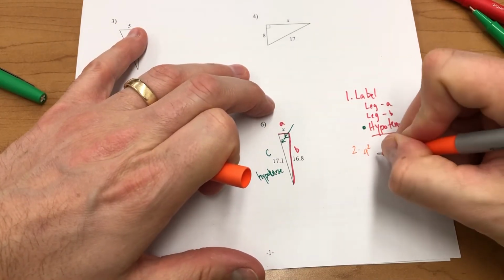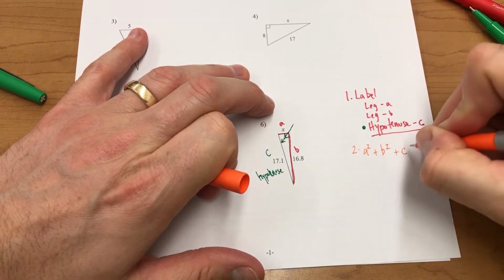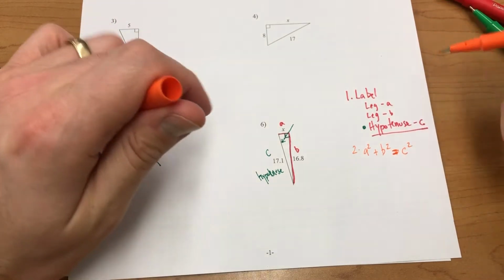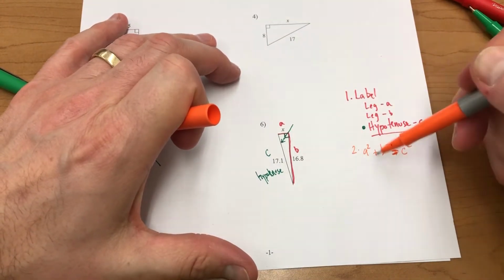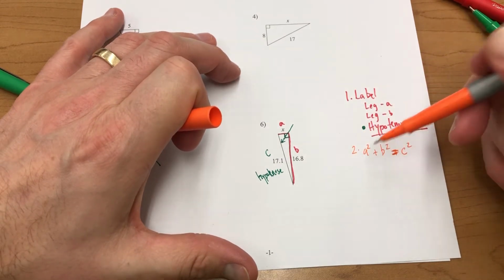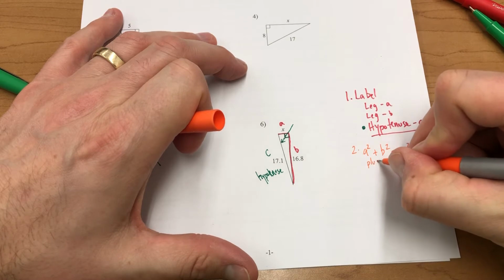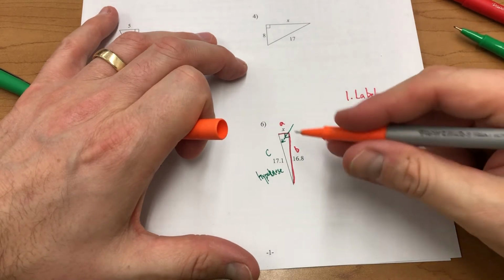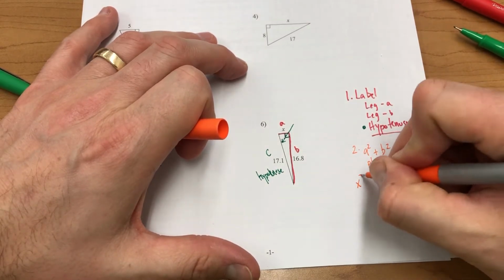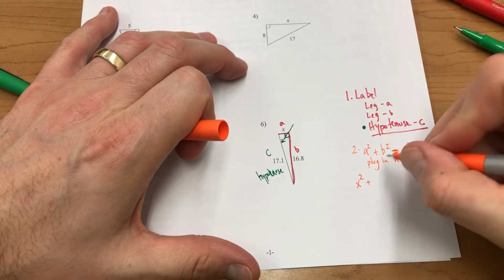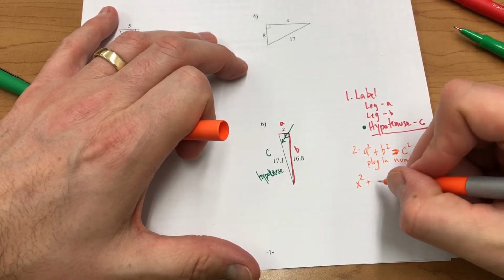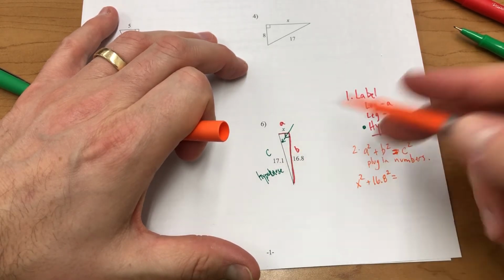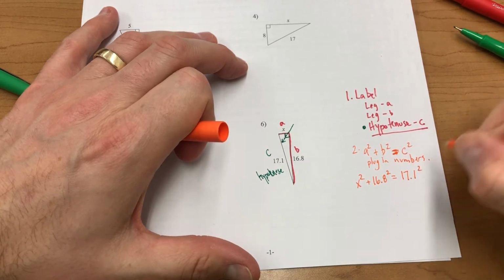Now, step 2 is going to say the Pythagorean theorem is A squared plus B squared equals C squared. So what we do is we just plug in these different numbers, these values, in for these things. So let's plug them in. Plug in numbers. I know this is a real exciting video. So my A is going to be x squared. My B is going to be, so it's plus, my B is going to be 16.8 squared. And my C is going to be 17.1 squared.